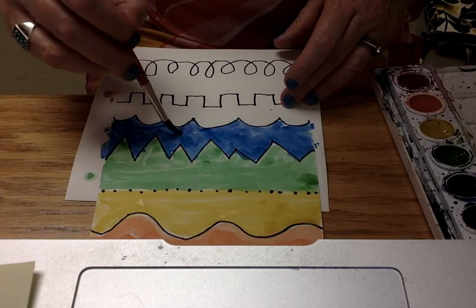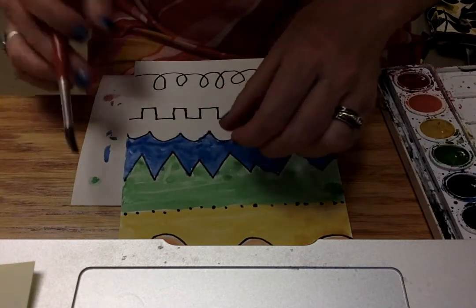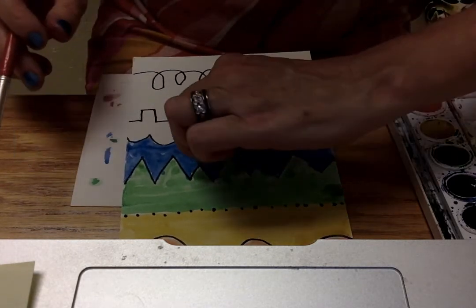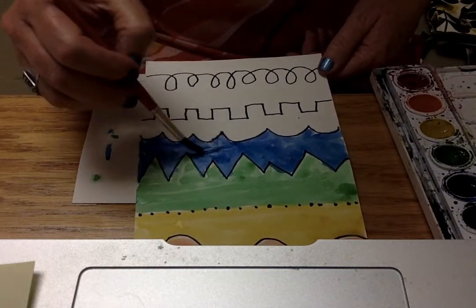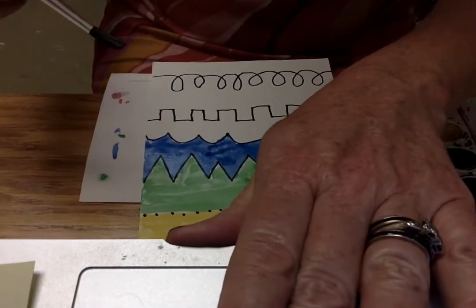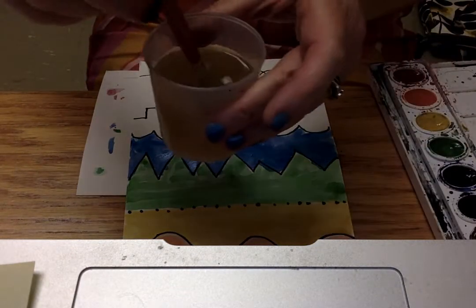Oh, look, I got a little bit of a hair from my paintbrush. That's so funny. That happens sometimes. I'm not sure I can get it off. I'll just wait till it dries. Whoopsie daisy, sorry guys. All right, a little more.